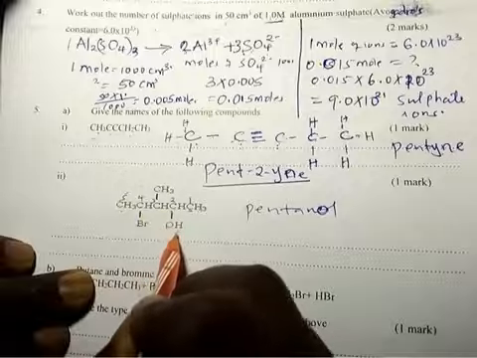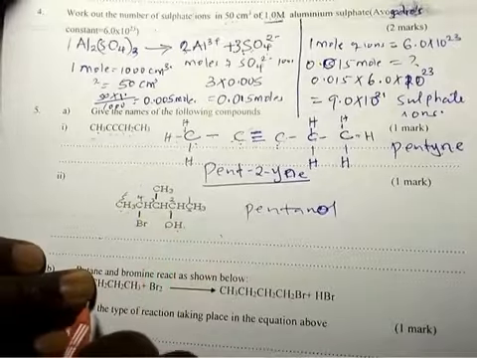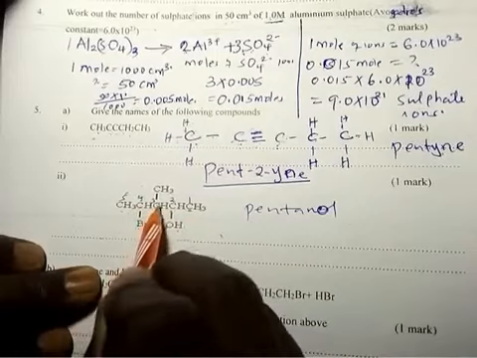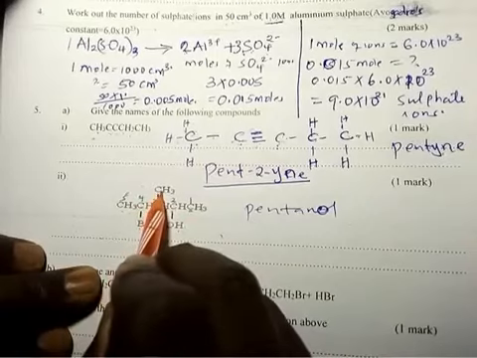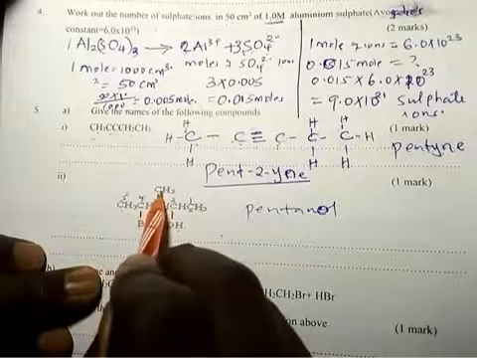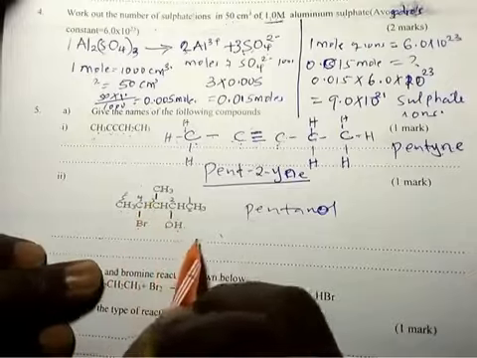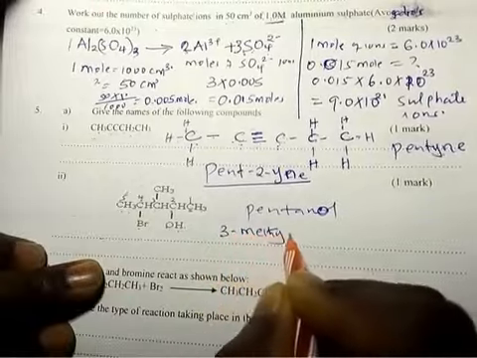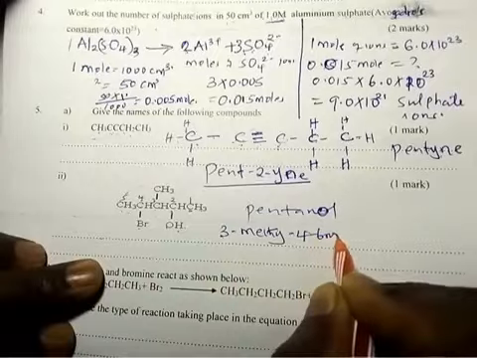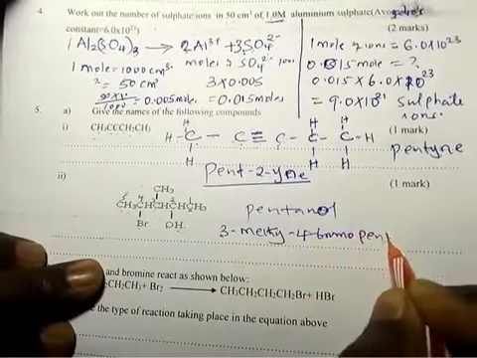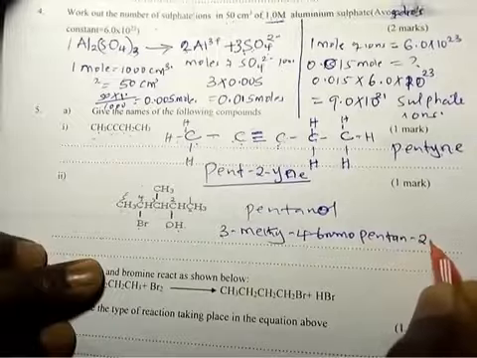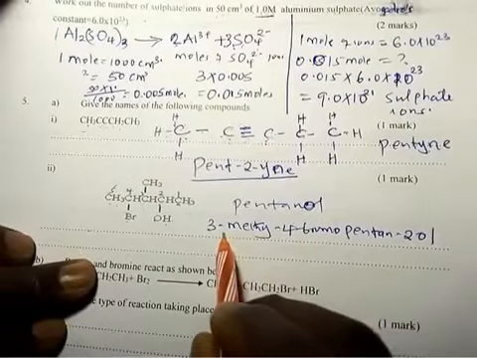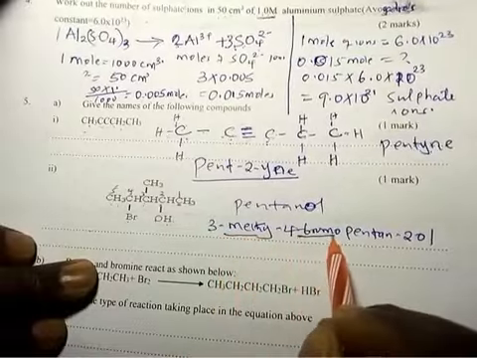You make sure the functional group is given the smallest number possible. So we will have 1, 2, 3, 4. So at 4 we have bromine. At 3 we have a methyl group. But we cannot start with methyl because this must be in alphabetical order. If you write 3 methyl, 4 bromo, pentan-2-ol, you are right, but you will get 0 because you have not considered the alphabetical order.